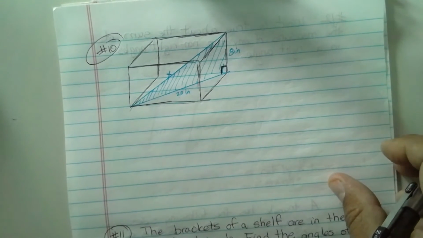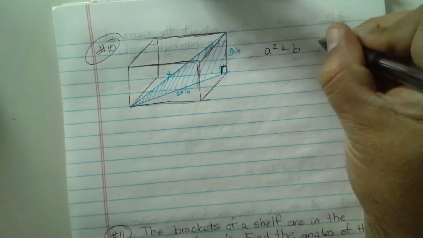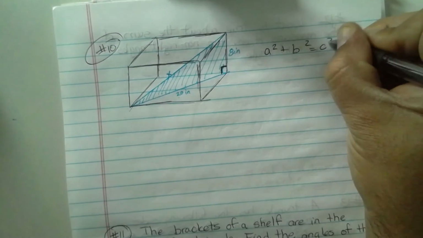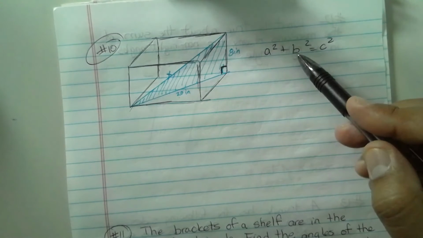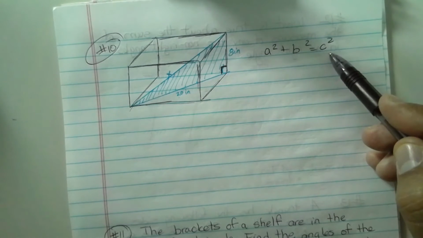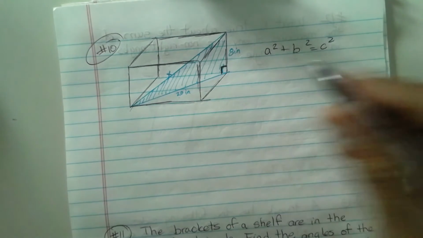Use the Pythagorean theorem. What's the formula? A squared plus B squared equals C squared. Well, according to this, do we know what A is? Yeah. Do we know what B is? Yeah. Do we know what C is? No. What is C called? The hypotenuse. Very good. What is A here, guys?